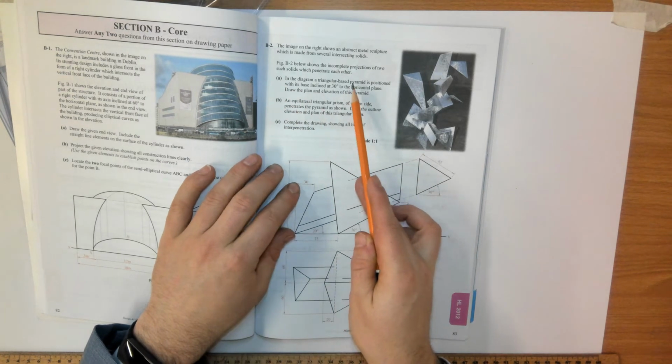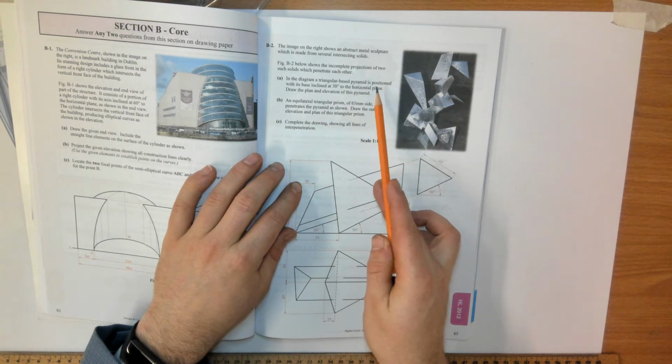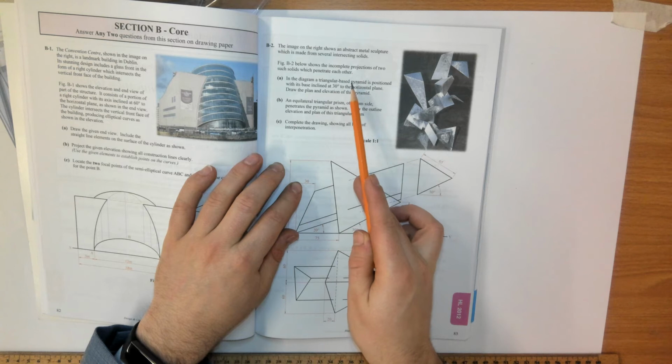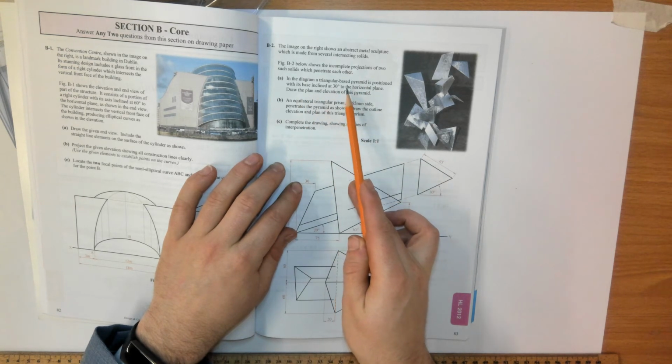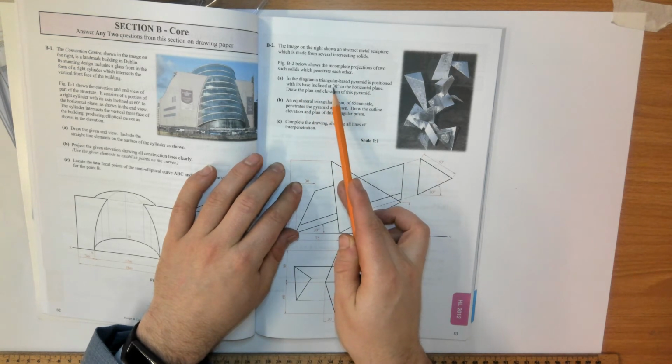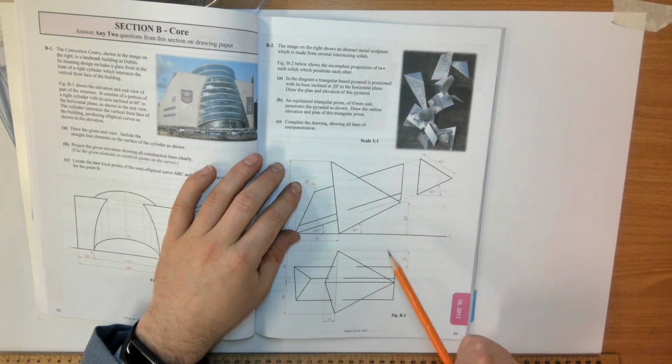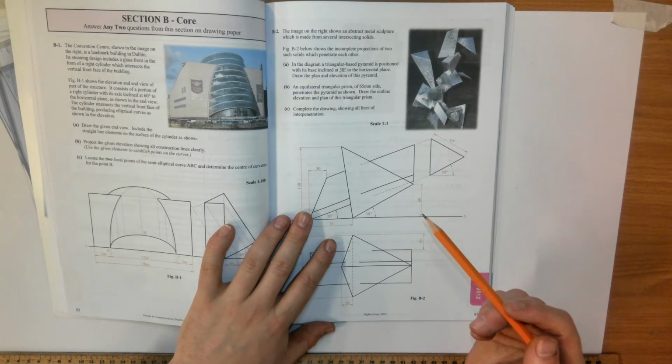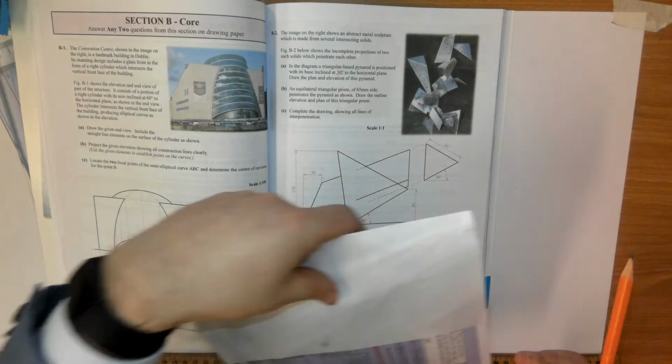Part A. In the diagram, draw a triangular base pyramid positioned with its base inclined at 30 degrees to the horizontal plane. Draw the plan and elevation of the pyramid. Right, so I'll do that.